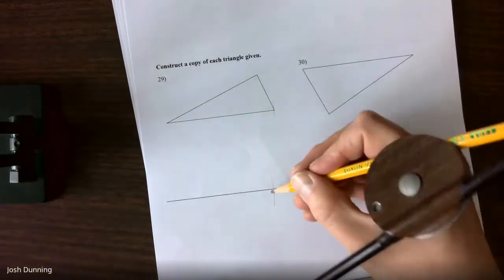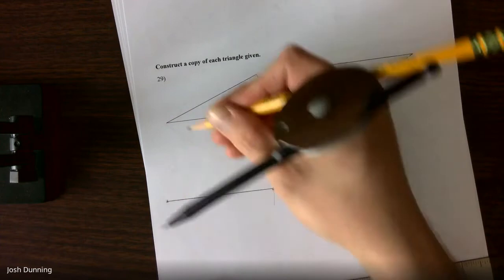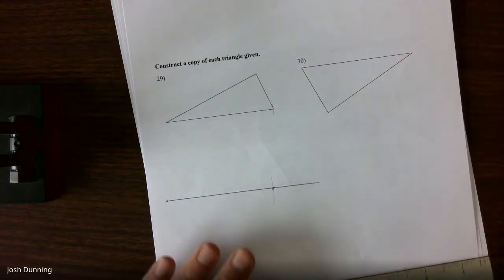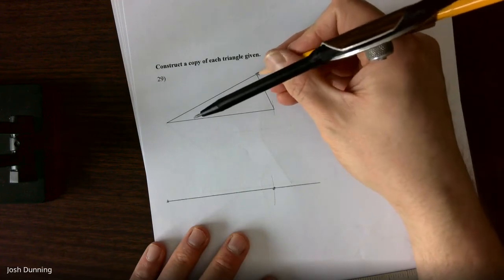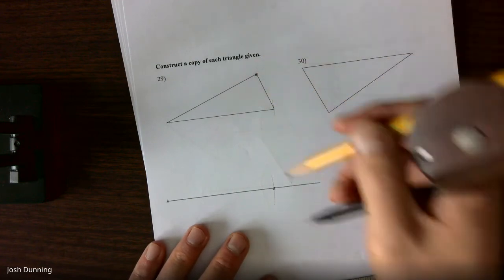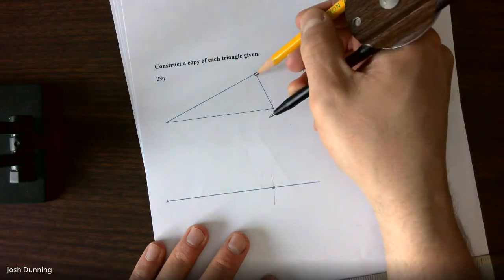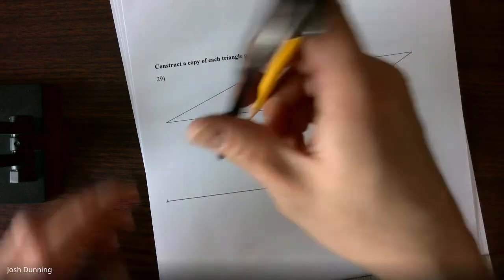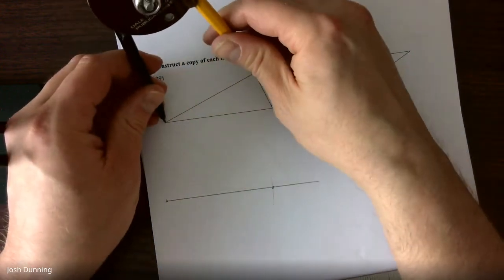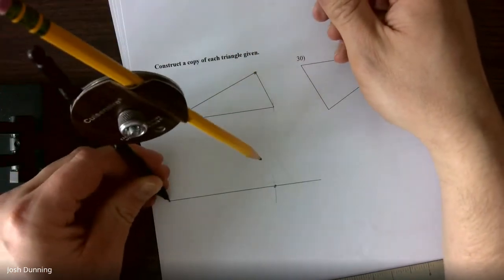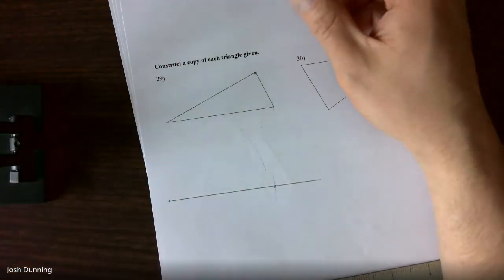There. So right here and right here are a copy of the bottom of the triangle. Now all I really need is to find the top vertex here. And that's going to be this far away from the bottom left side, which I've already copied.